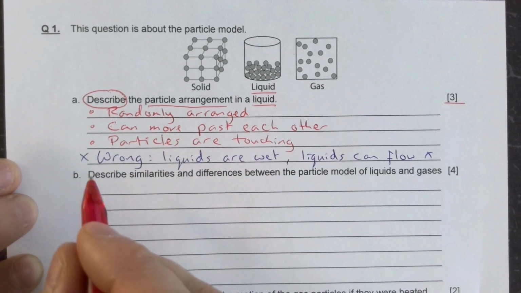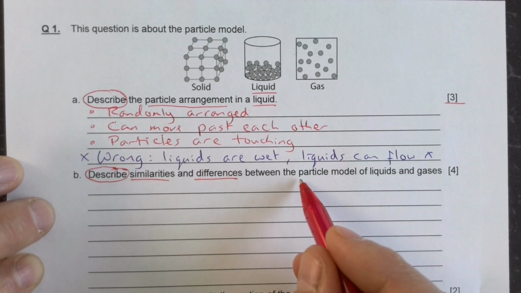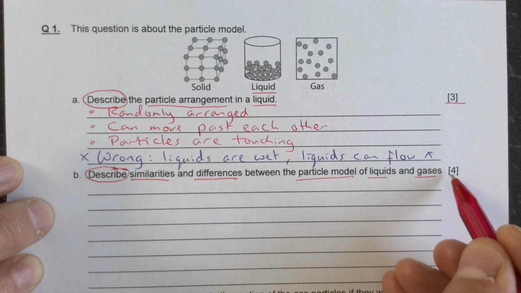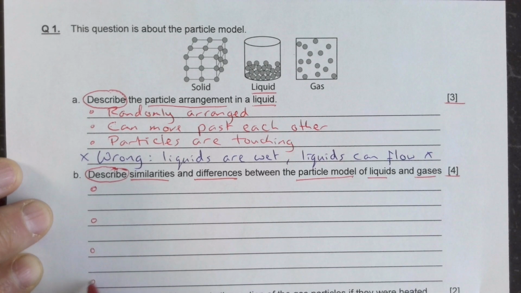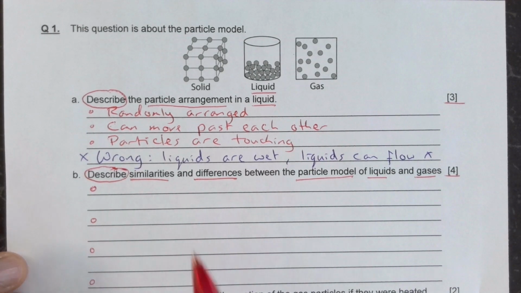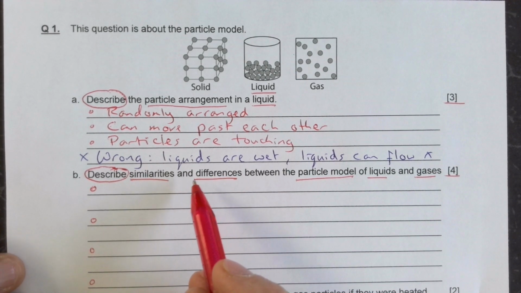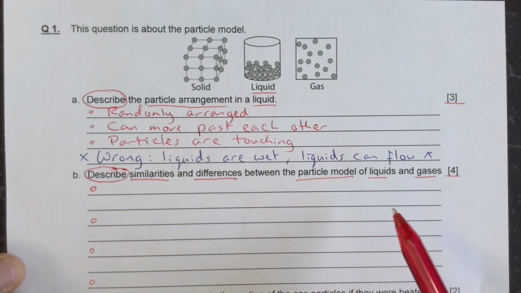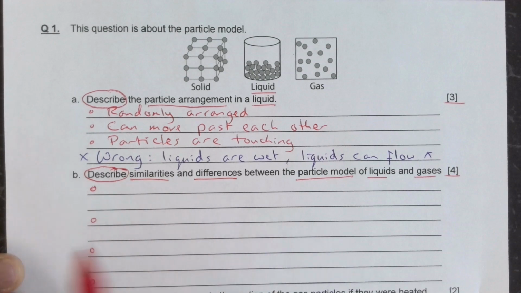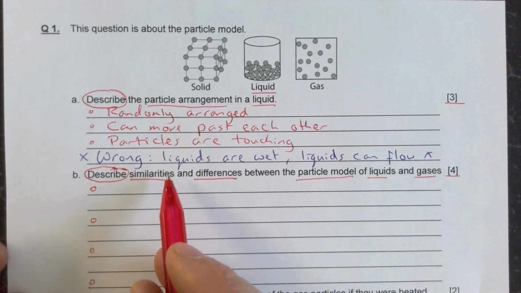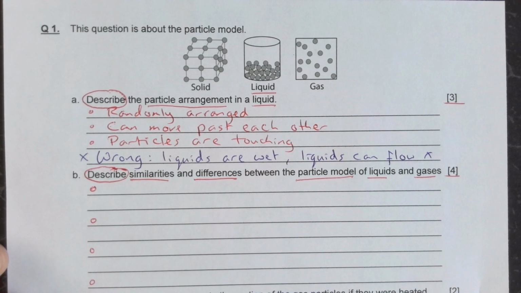Okay, next question. Describe, again, similarities and differences between the particle model of liquids and gases, and it's worth 4 marks. So there are going to be 4 bullet points: 1, 2, 3, 4. Now, because it's asking me for similarities and differences, this question could easily have been written as compare the particle model of liquids and gases. However, they're asking for similarities and differences. So what I'm going to do to make sure I have equal amounts of each, if I write 4 similarities or 4 differences, I'm not going to get all the marks.